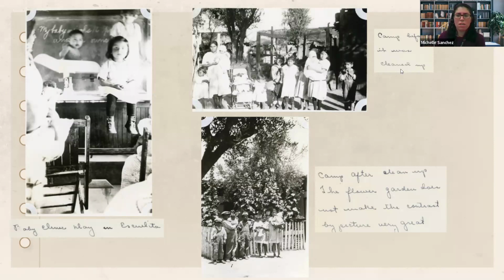We have what's called camp before it was cleaned up. And I know for a fact, when I looked at the published book for this report, the caption was way different. It did not say camp before it was cleaned up. I think it said something along the lines of, oh, the people we are teaching, or something to that effect. But here you can see a picture of, looks like a mother with a bunch of children. We don't know if all her children or if they're children from another person. We can't tell from this photograph.